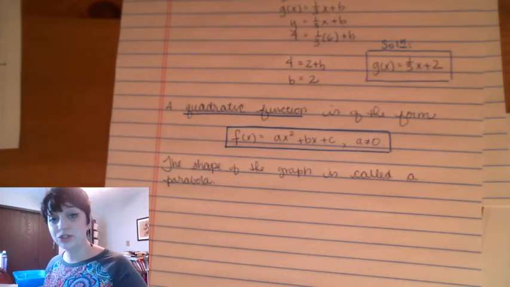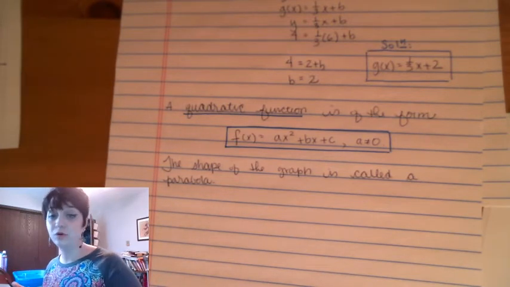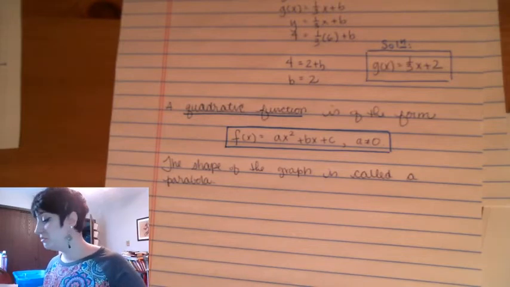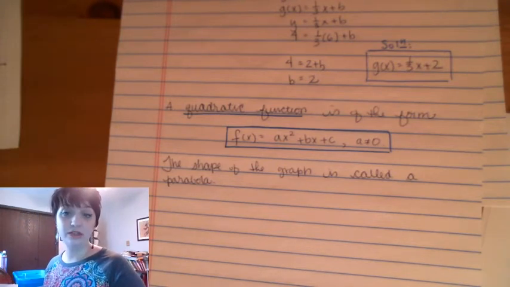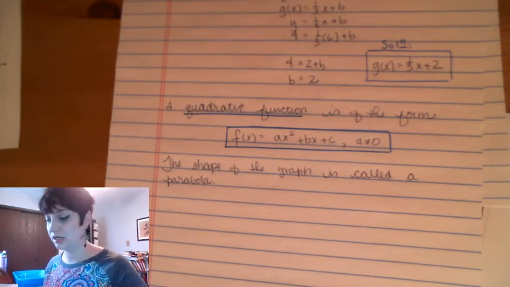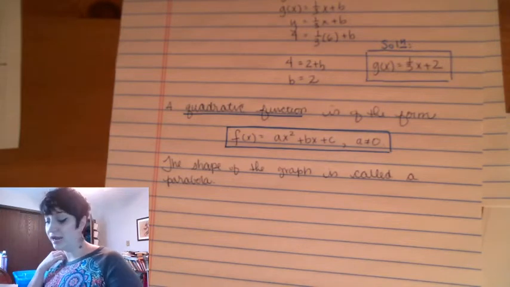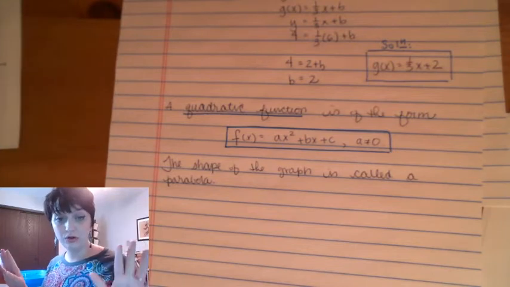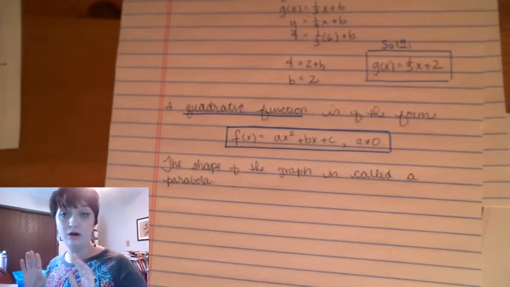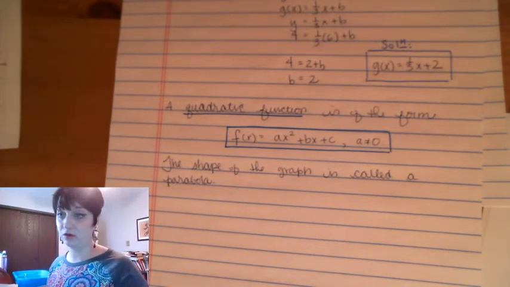We're going to do it in section 4.4, but we haven't done it yet. We're going to talk about these, what are called transformations, in a couple sections. For now, I want you to just know vertex form. Don't worry about why it is and all that stuff.